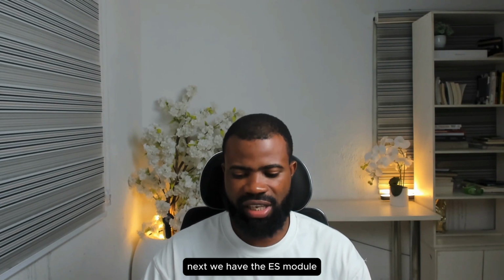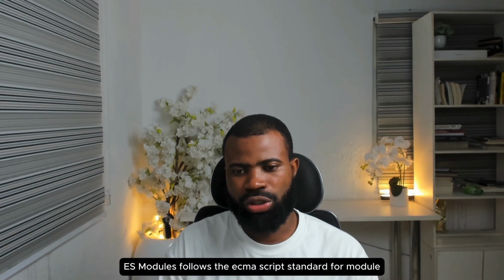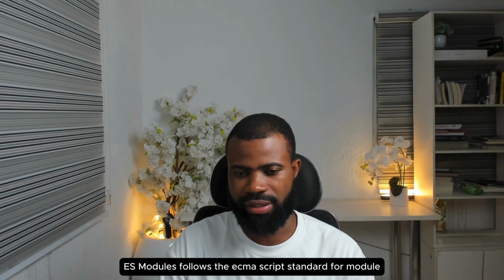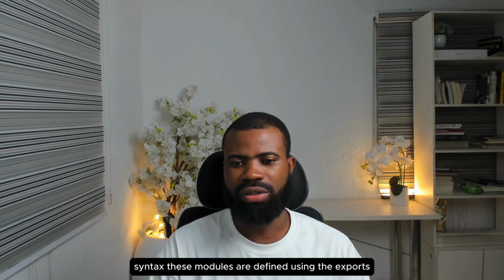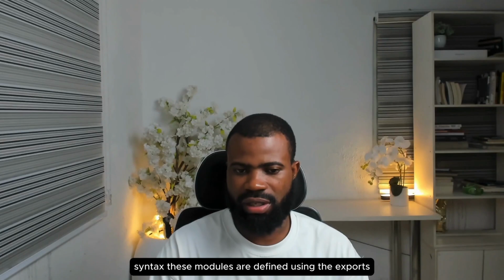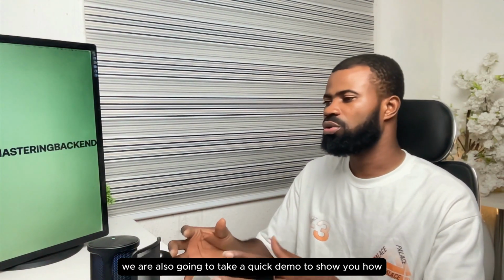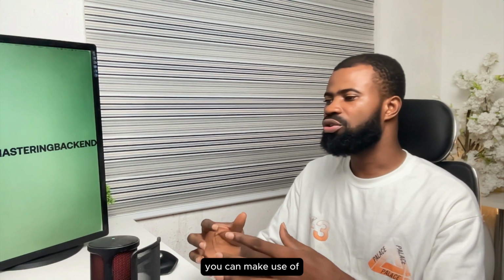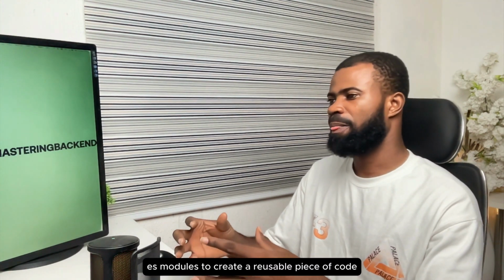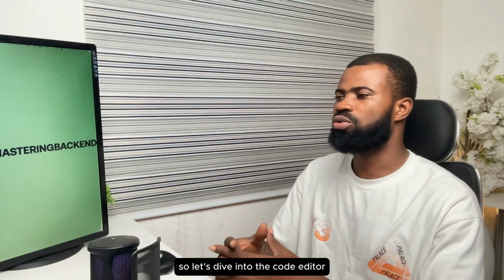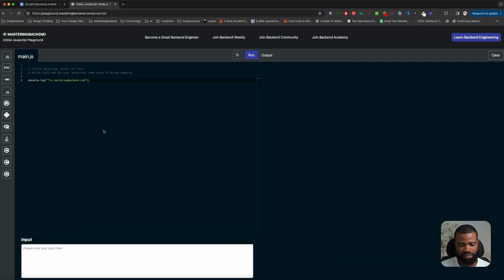Next, we have the ES modules. Now, ES modules follow the ECMAScript standard for module syntax. These modules are defined using the export and import keywords. So we are also going to take a quick demo to show you how you can make use of ES modules to create a reusable piece of code. So let's dive into the code editor.